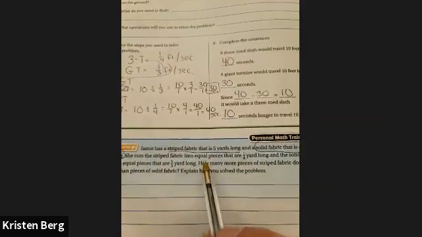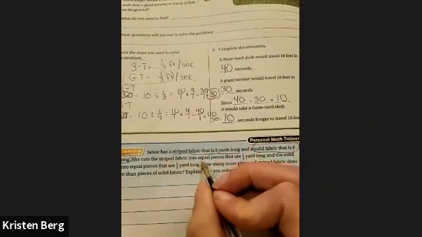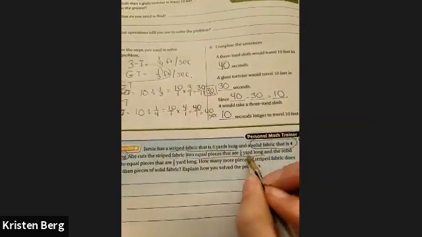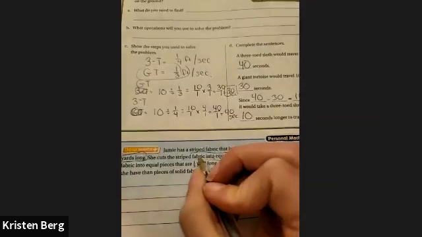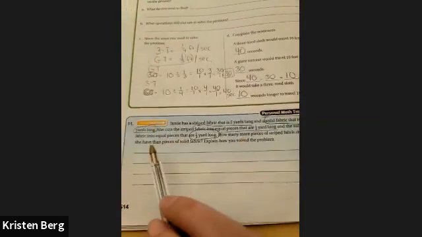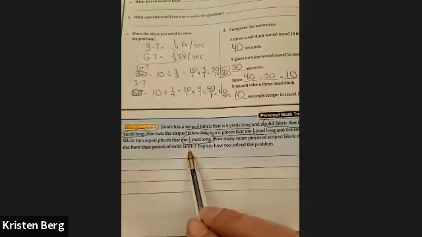It says she cuts the striped fabric into equal pieces that are 1/4. So this goes with this. So then the stripe is going to just be cut into 1/4. And then the solid pieces will be cut into 1/3 yard. How many more pieces of striped fabric does she have than the pieces that are solid fabric?